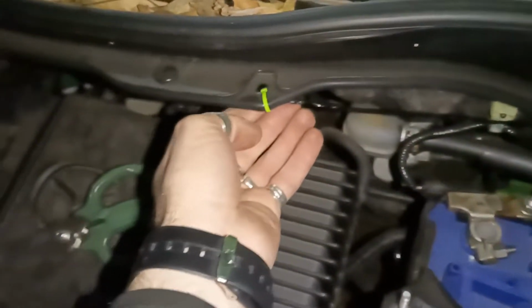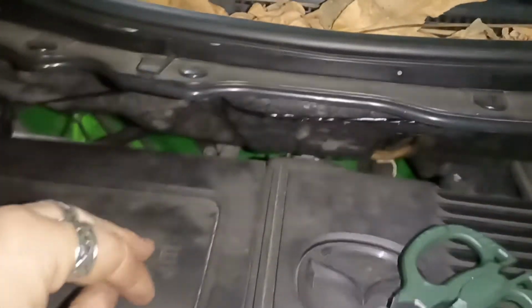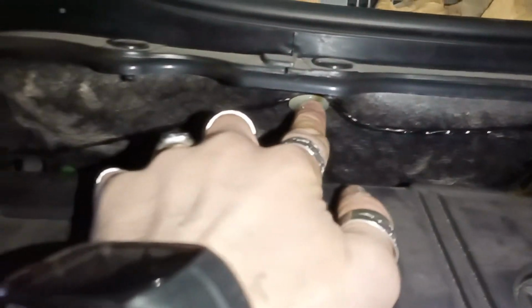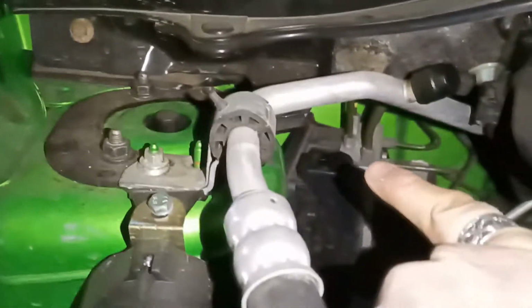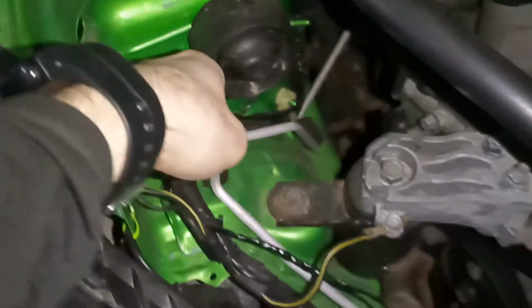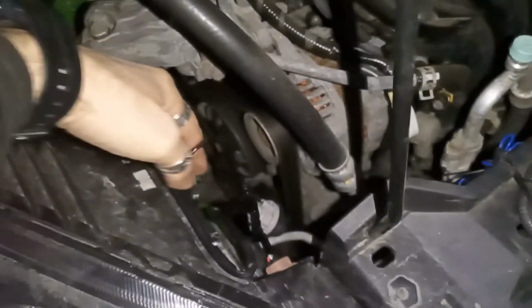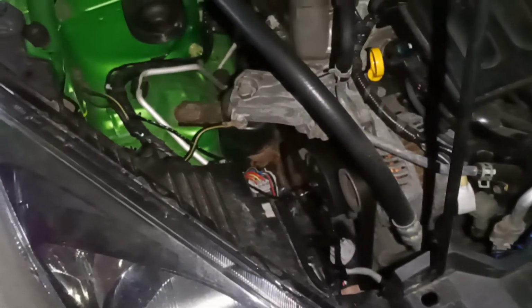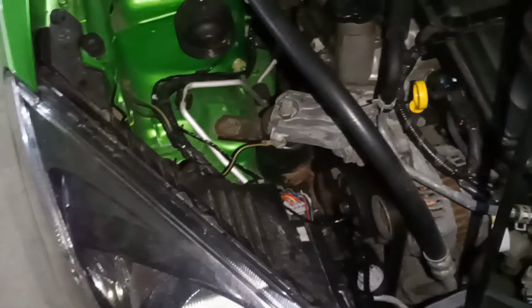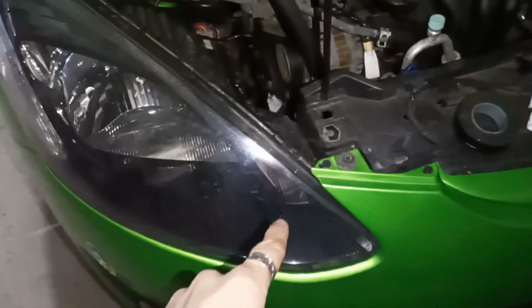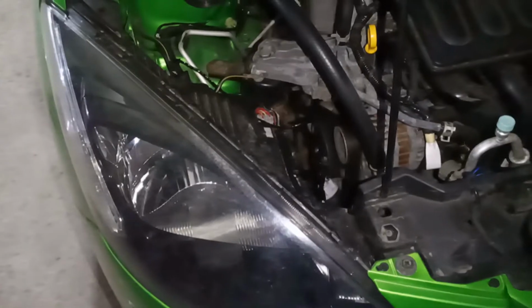Then here on this spot. Here I have used this one and this one, and then it goes inside, and this one actually goes here to this light bulb. Okay, I think it's time to try to make the manual turning on of the DRL.